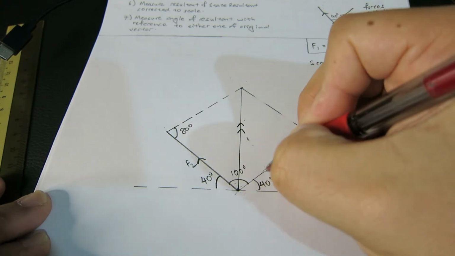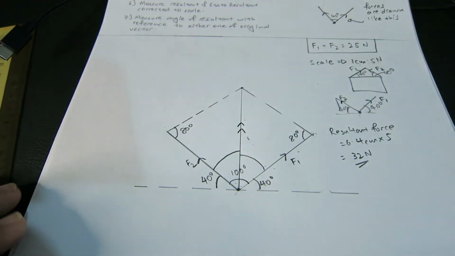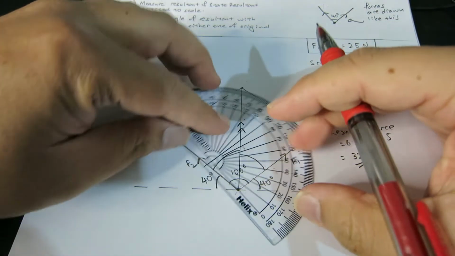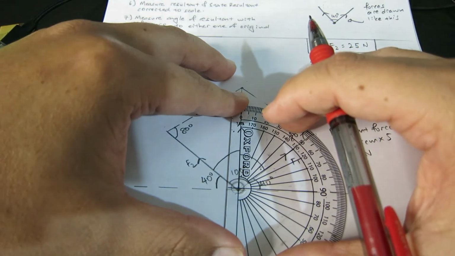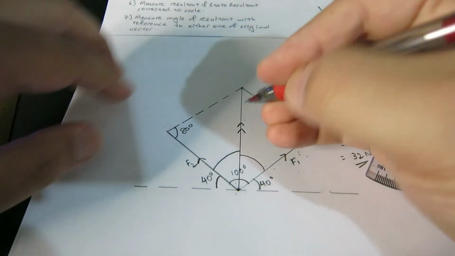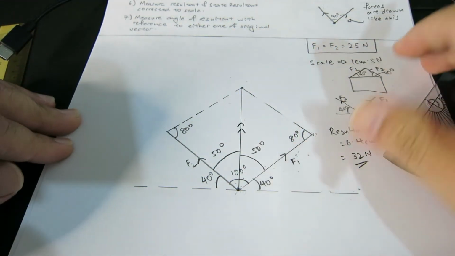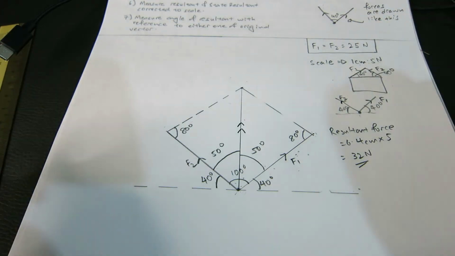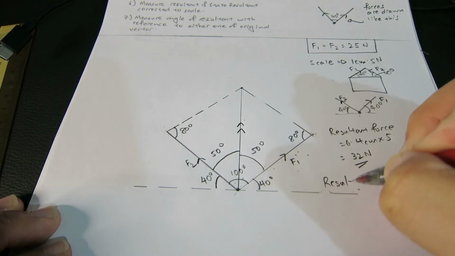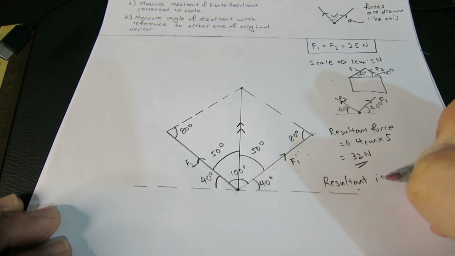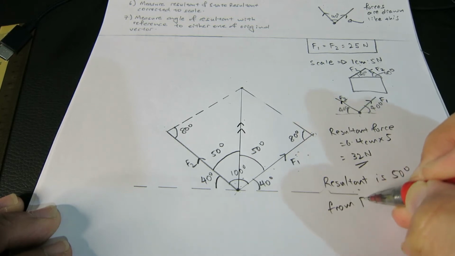It doesn't matter which one. You either give me this one or you give me this one. So if I take my protractor and measure, I get that the angle is 50 degrees. So if this is 50 degrees, this should also be 50 degrees because I know this is 100. So you can give from either one. So you can say the resultant is 50 degrees from F1.